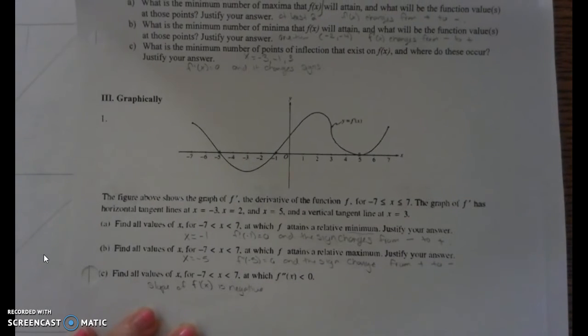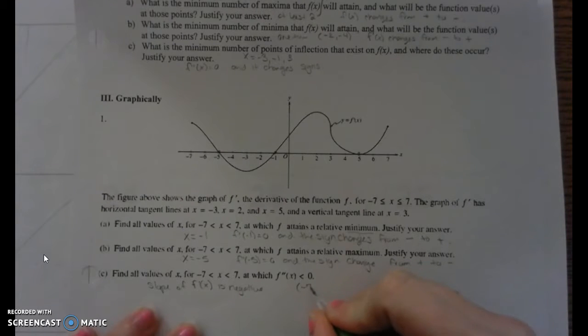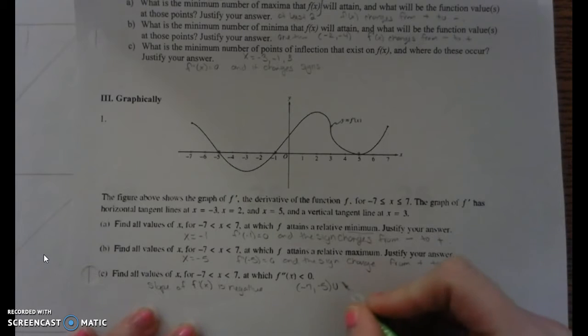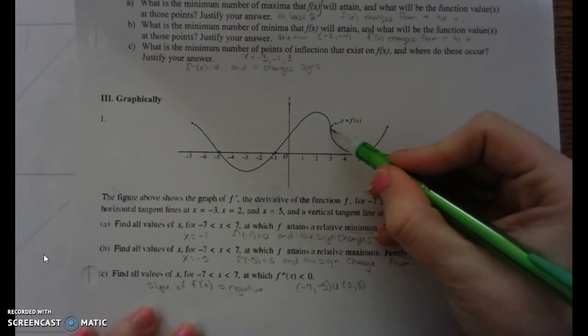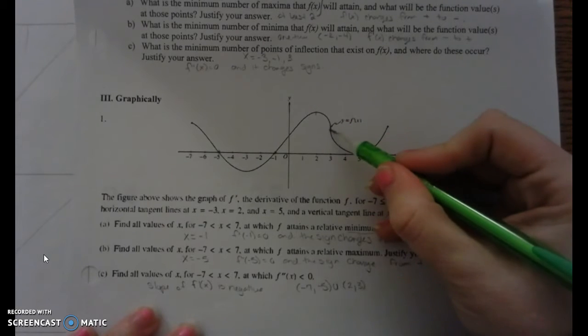That would give me concave down. So that is going to be from -7 to -5. It is also going to be from 2 to, let's call that 3 right there. So from here to here.